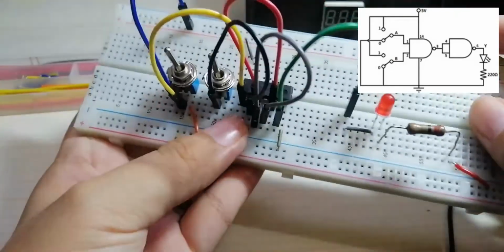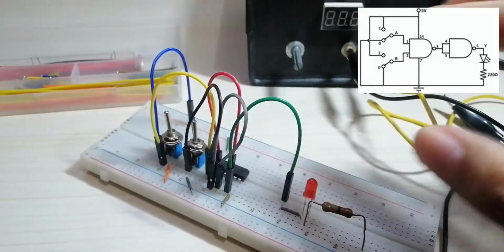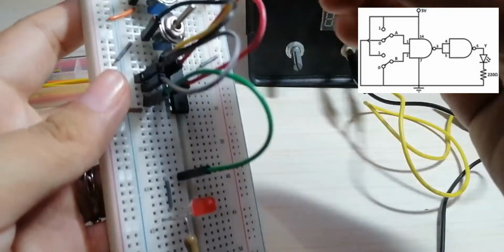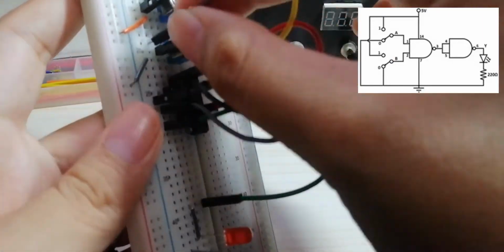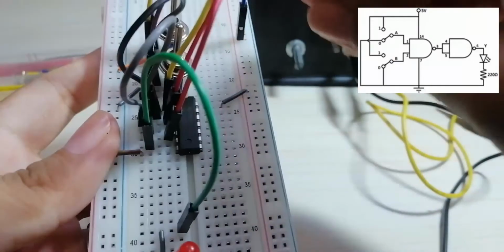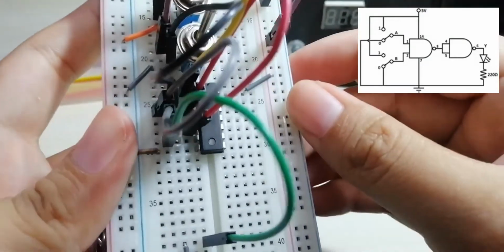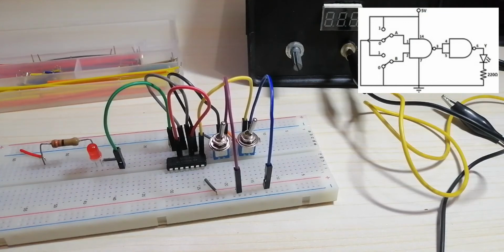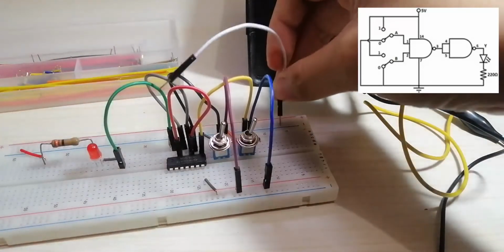Okay, then also to the positive side. Okay, so now let's connect this in our power supply.